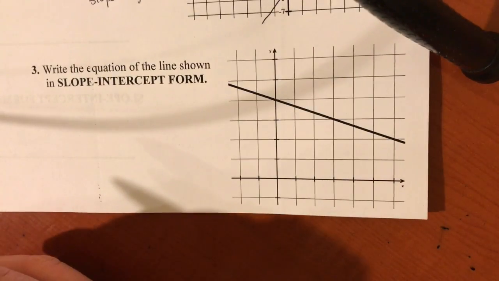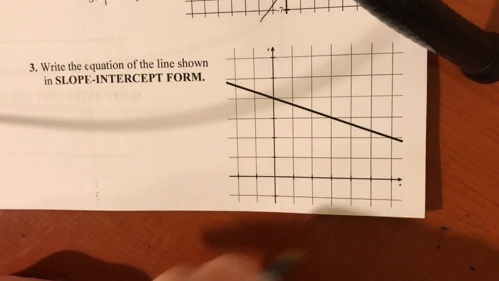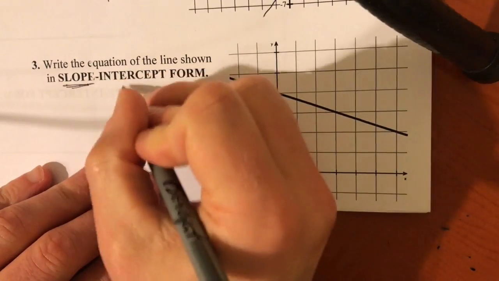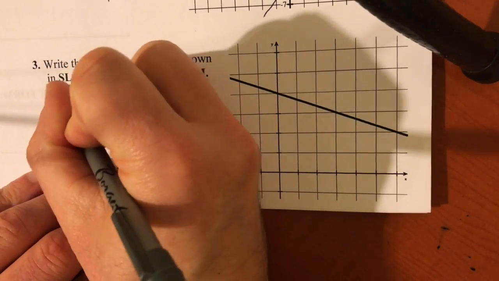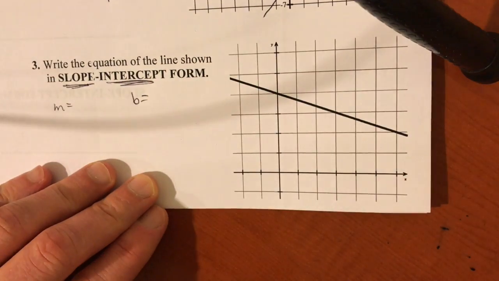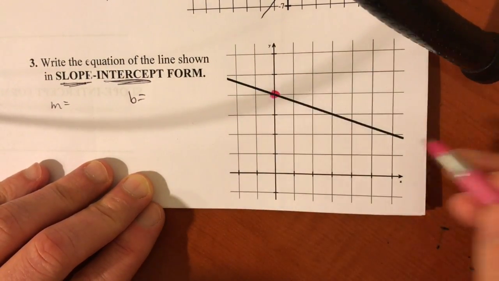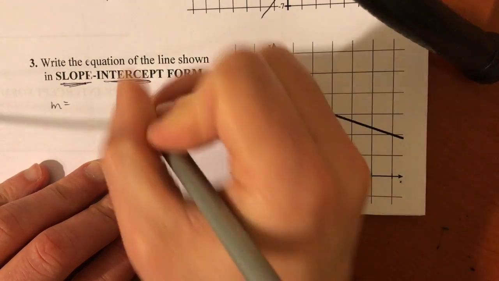So how about going backwards? Here's a graph of a line. Can you write the equation of it in slope-intercept form? Well, what's the slope? What's the y-intercept? You've got the graph in front of you. The y-intercept is right here where it hits the y-axis. 1, 2, 3, 4.